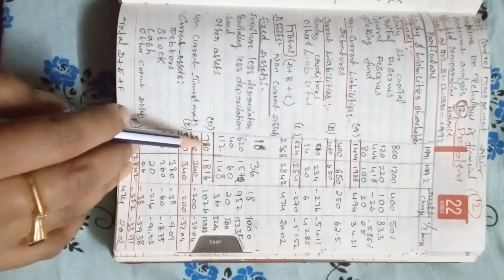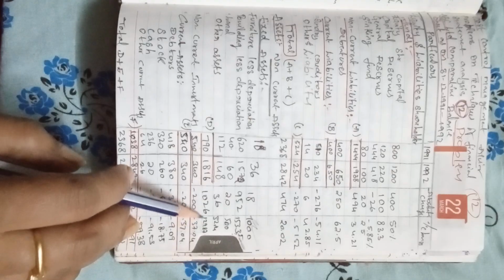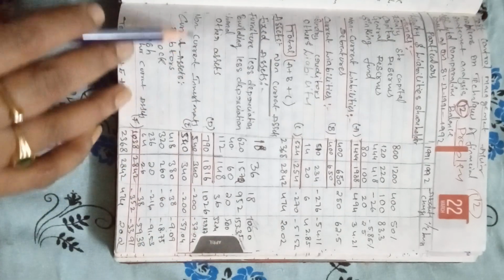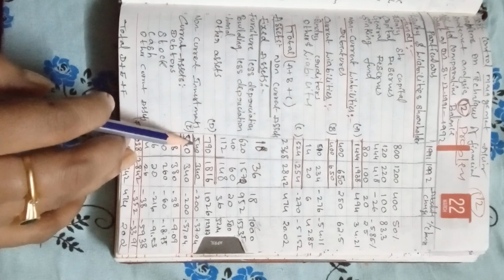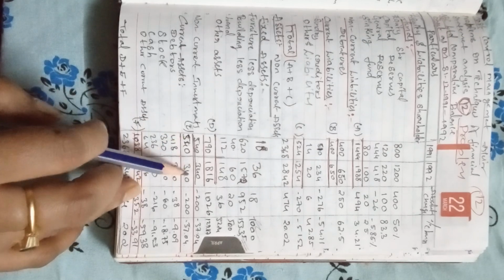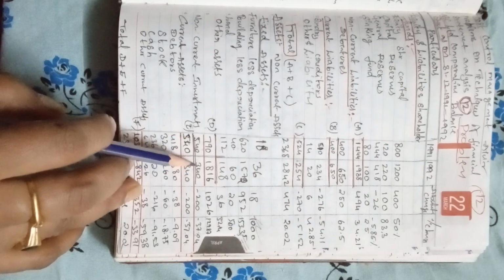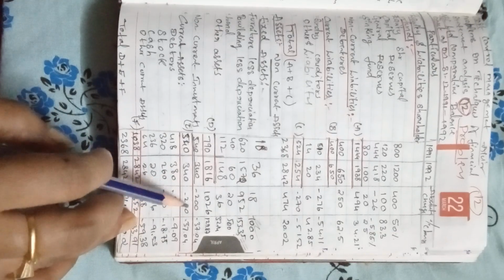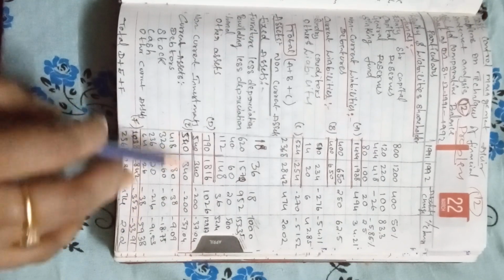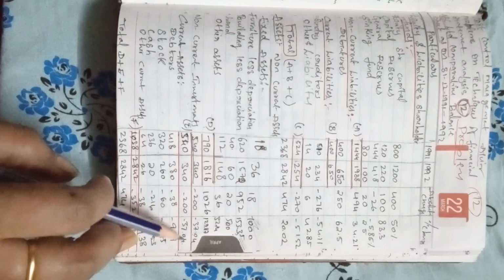1026 divided by 790 into 100, you get 129.87. Non-current investments is 540, and 340 in the last year. 340 minus 540 is minus 200, the absolute change. Minus 200 divided by 540 into 100 is minus 37.04.